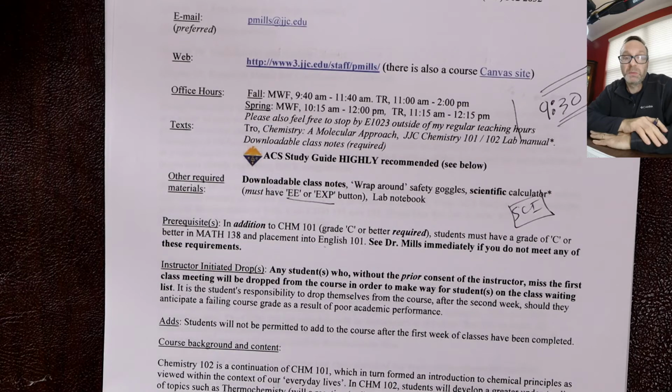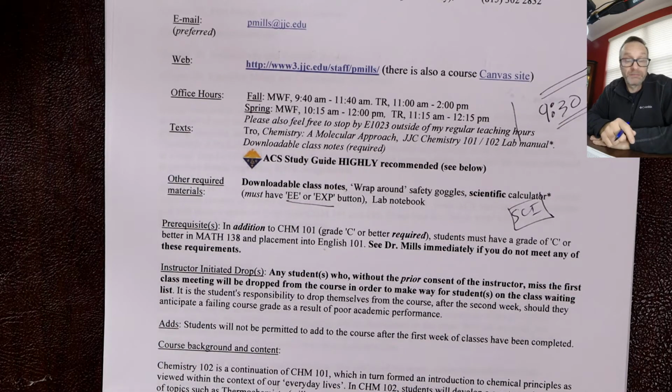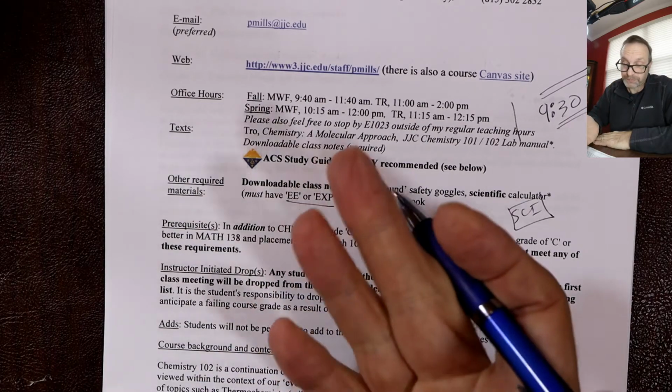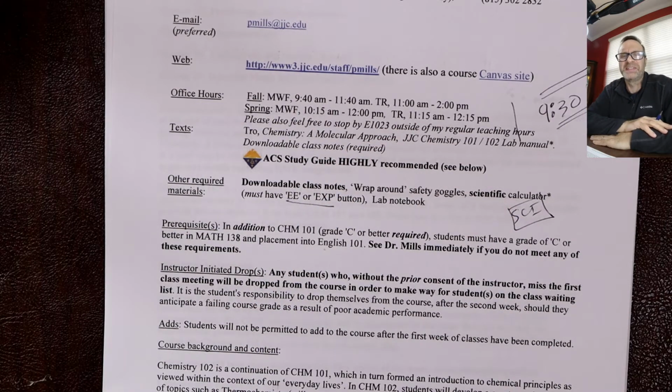Prereqs, obviously Chemistry 101 with a C or better, and Math 138. Okay, so in 102, we do this thing they call integration, okay? So you need to know how to integrate. You won't be doing it routinely, it's just a couple of proofs, but you have to know what's happening in the proof, so some degree of calculus is needed, all right?